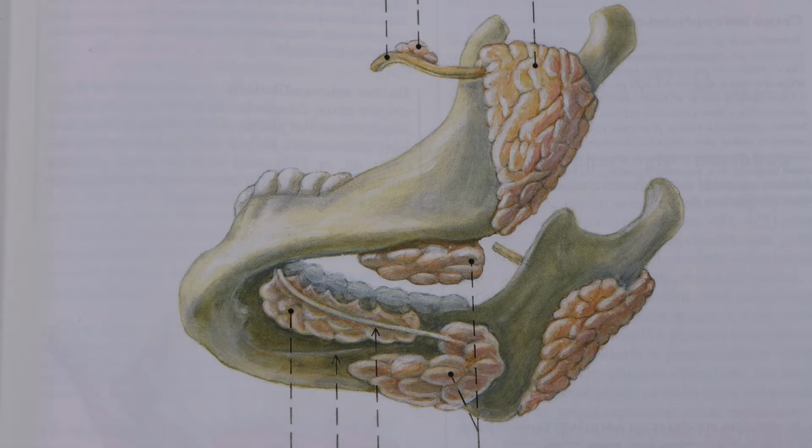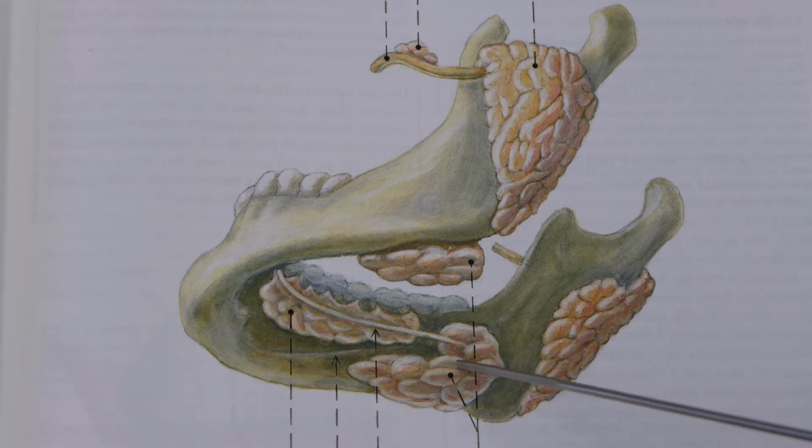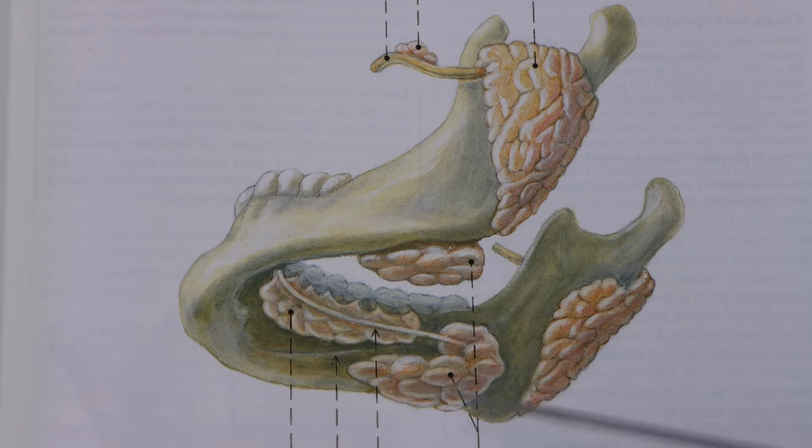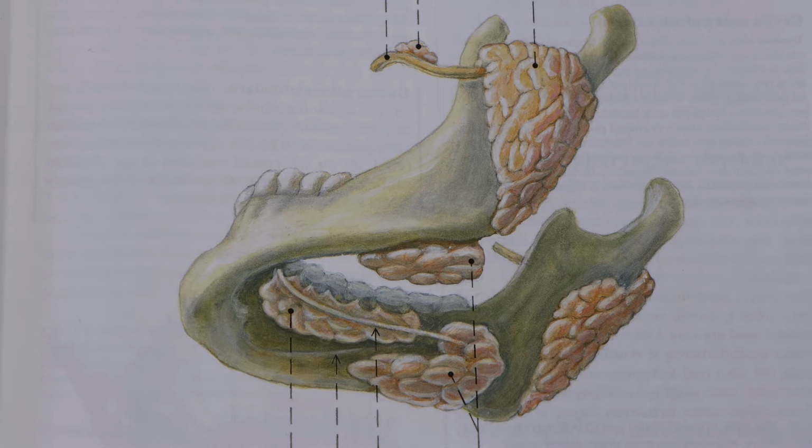Then another salivary gland is the submandibular gland. The submandibular gland is located at the submandibular triangle or submandibular region, and it's located under the mylohyoid muscle.